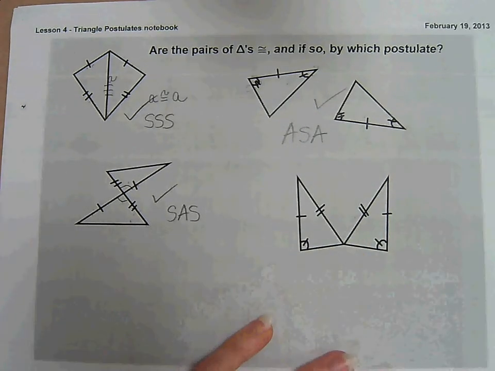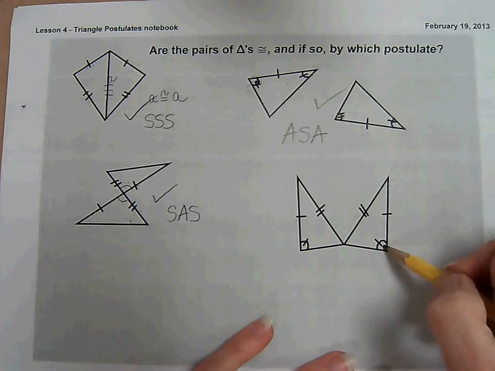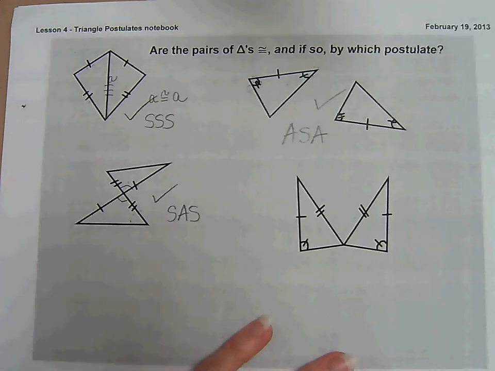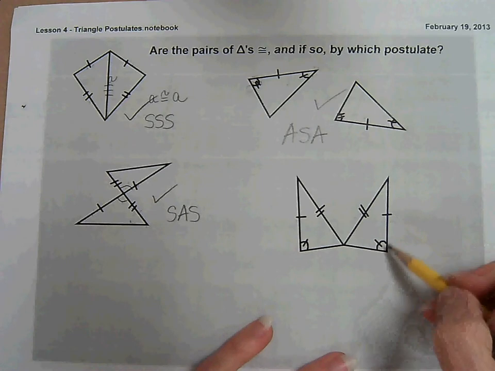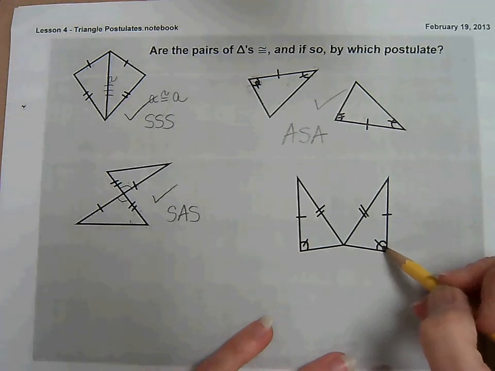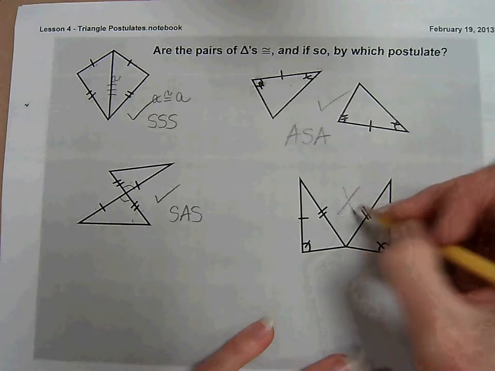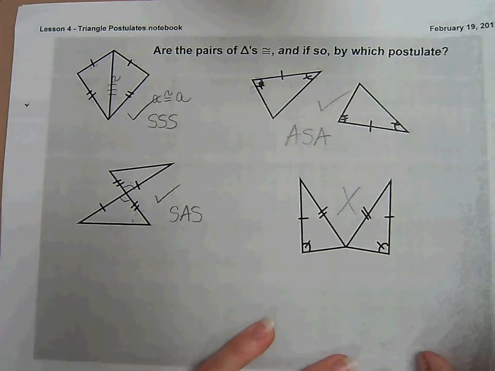Okay, let's look at this one. Now we've got this side's congruent to this side, and this side's congruent to this side, and this angle's congruent to this angle. Can we say that those are congruent? Well, let's look. We've got side, side, angle. We don't have side, angle, side, do we? So these are not congruent. We cannot show that those are congruent.